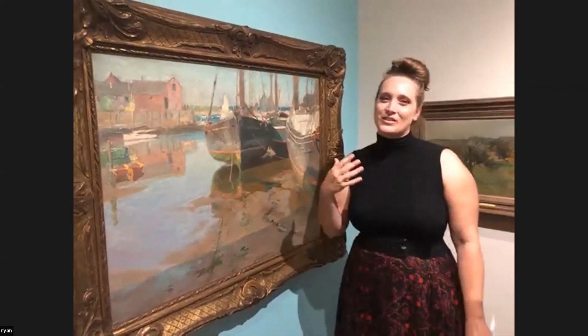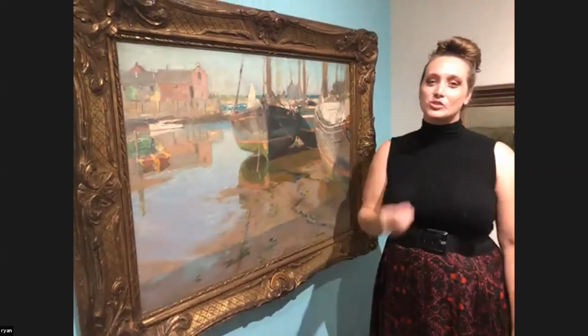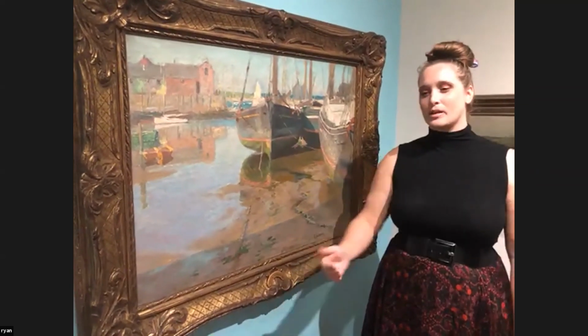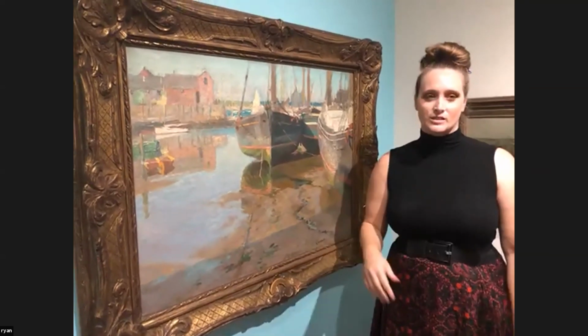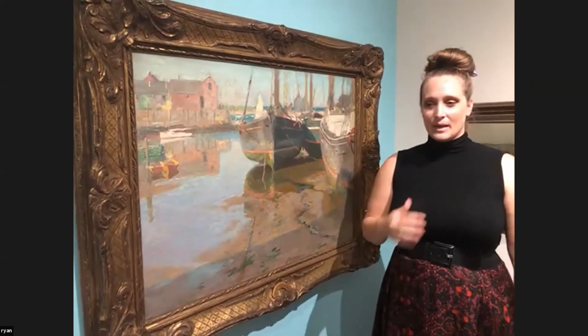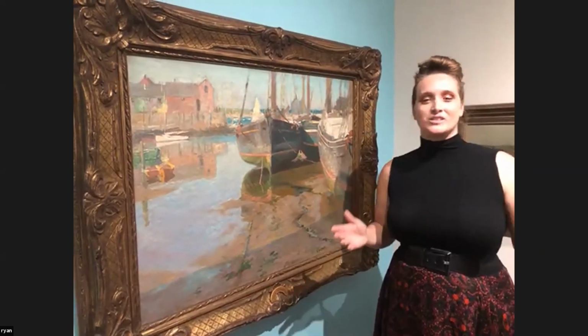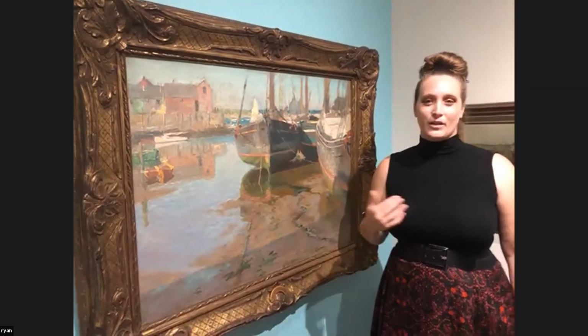There was no longer this need for artists to be so exact with their images. In fact, you have a lot of play back and forth and tons of dissertations, many by the art critic Reynolds, about what is art, what is photography, and how they relate to each other.